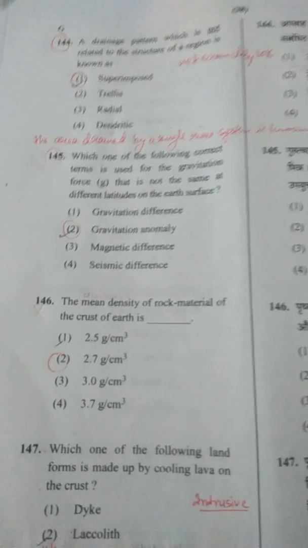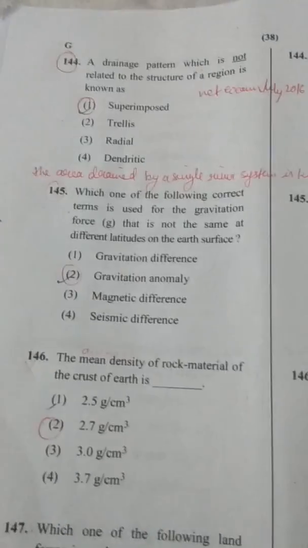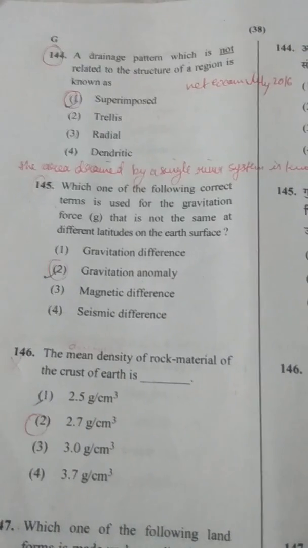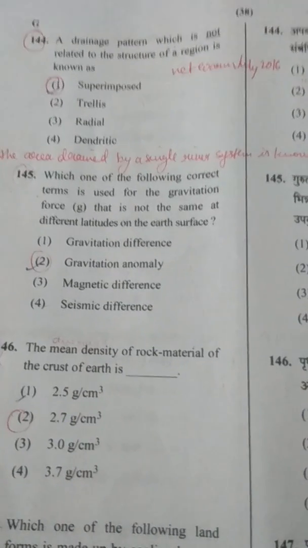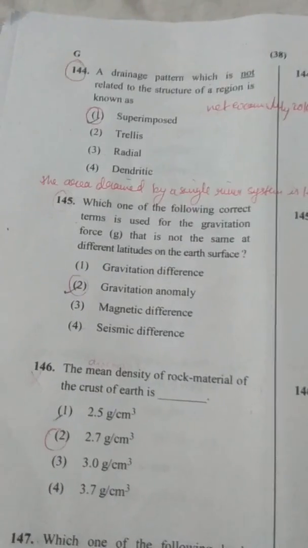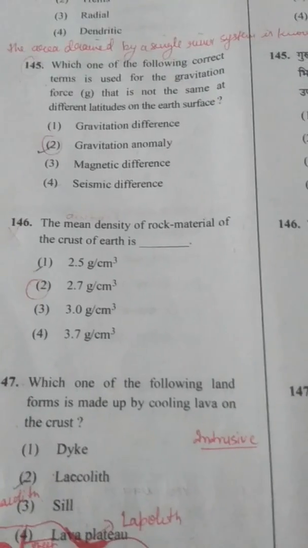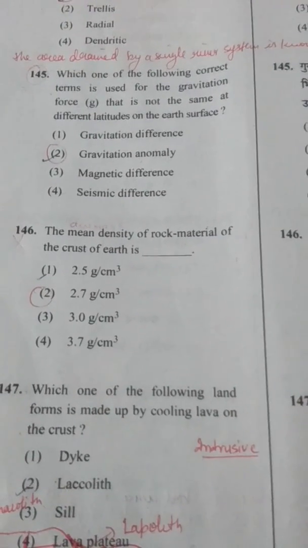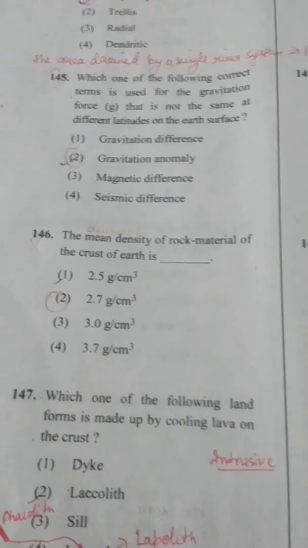Next question, question number 144, is about a drainage pattern which is not related to the structure of a region, known as superimposed. Okay, and it is again a NET exam question. The next question is, which one of the following is the correct term used for the gravitation force that is not the same at different latitudes? So it is gravitation anomaly.